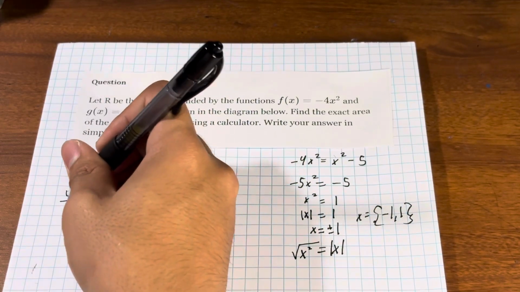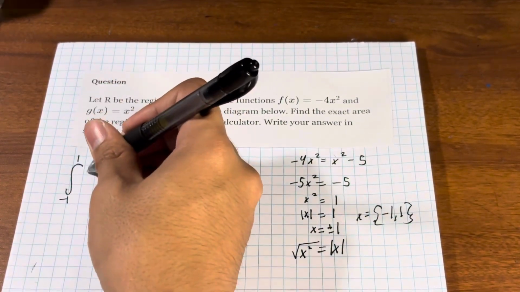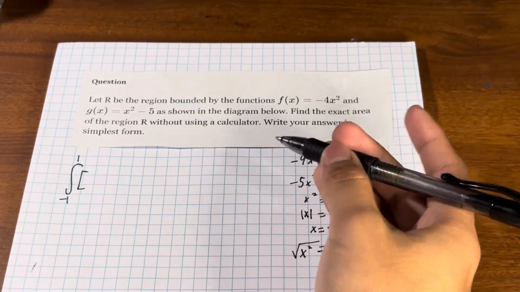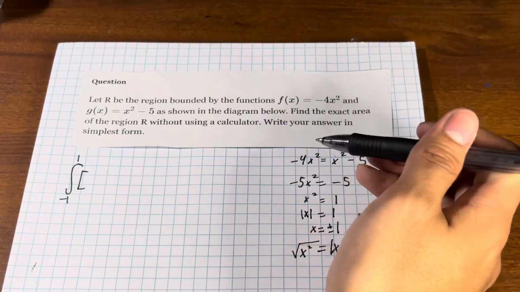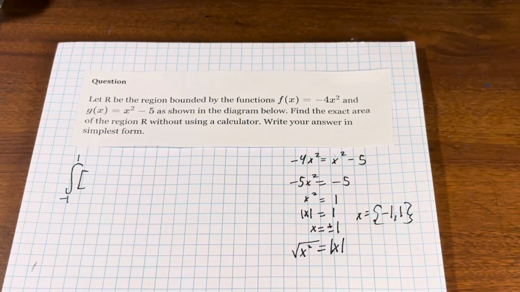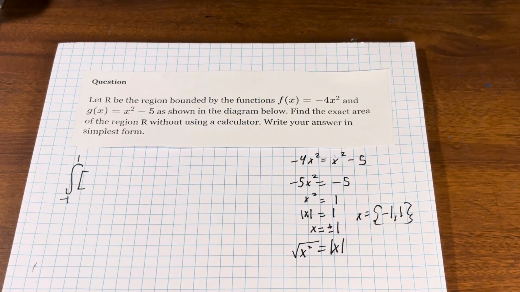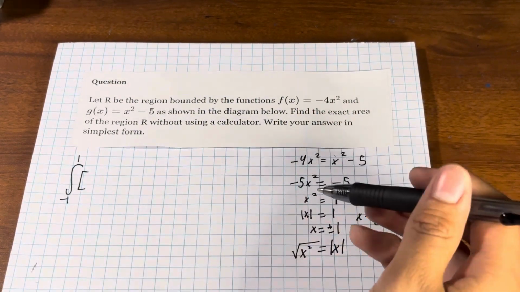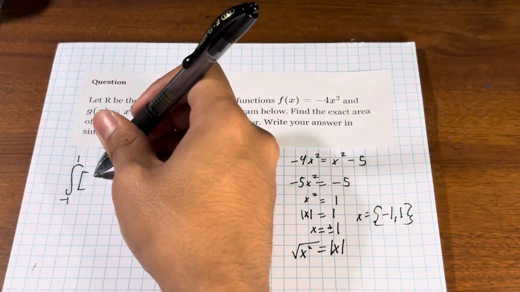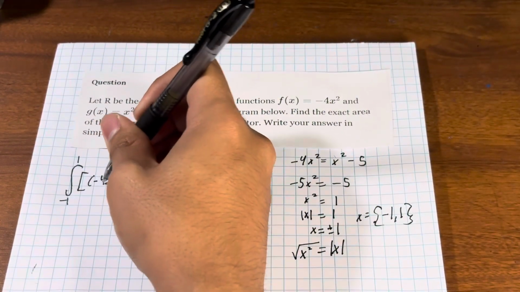So -1 to 1. We're going to put a bracket because things are about to get interesting. Now, it's the top. We saw that the top was the negative function, and typically that's how it is. So this was the negative one, right? So I'm going to have that one in there.